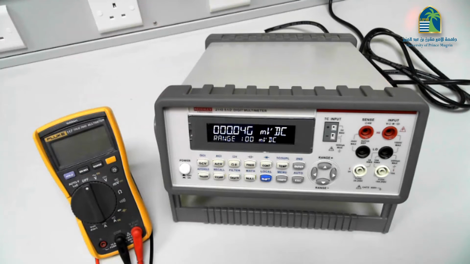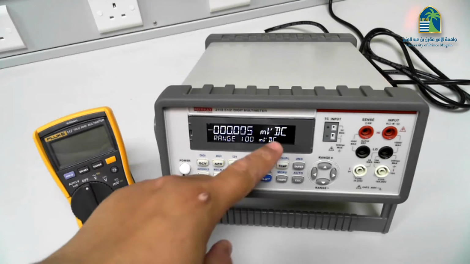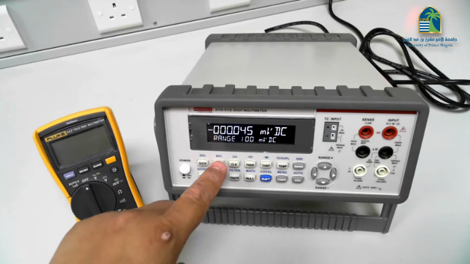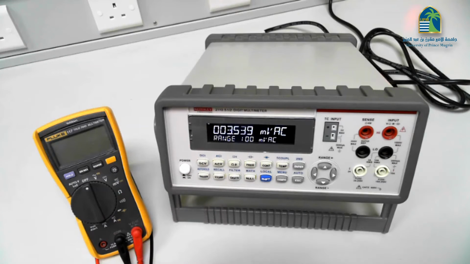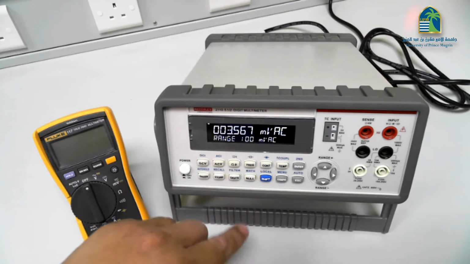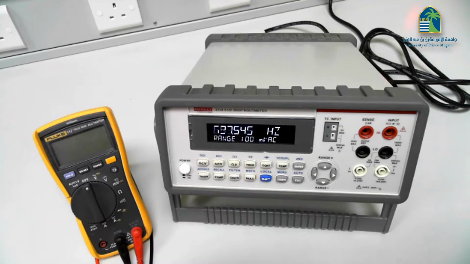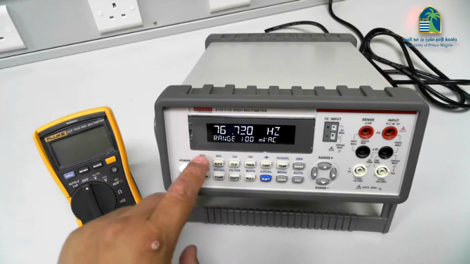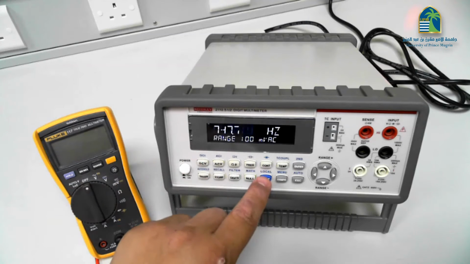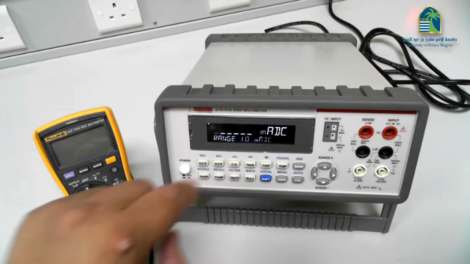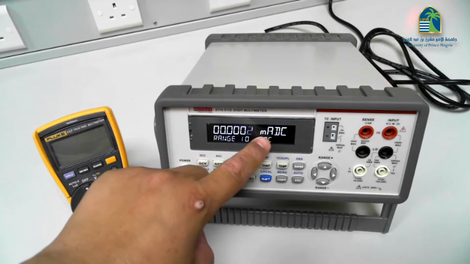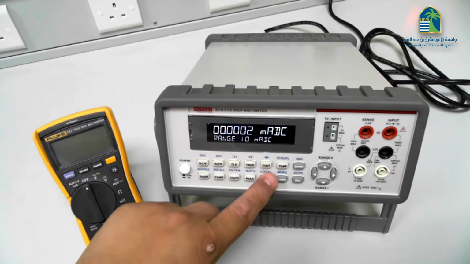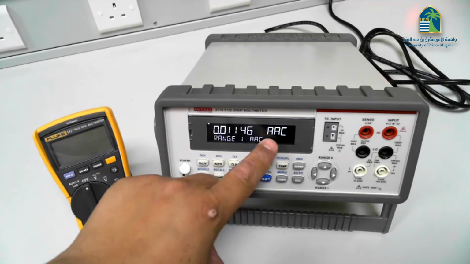As for the Keithley multimeter, if I want to change to AC voltage, I'll simply just click on it. If I want to change to measure the frequency, okay. If I want to measure the current, you can see it over here in blue, I will have to click on shift and then click on it. Right now it's measuring milliampere DC or ampere in AC.